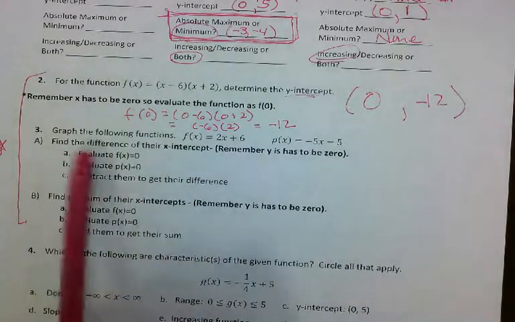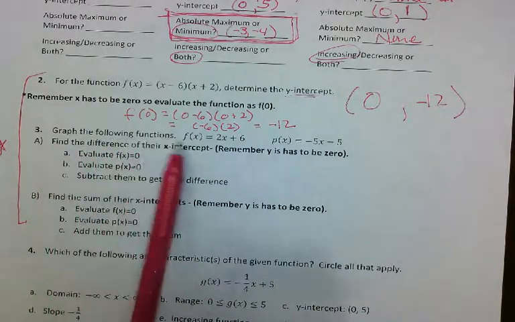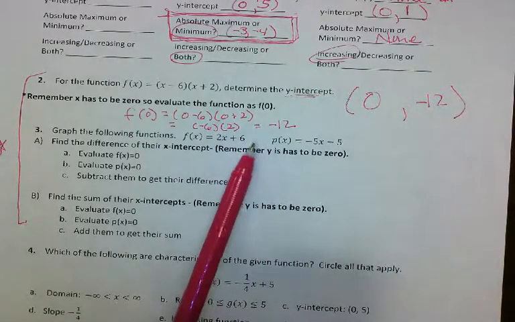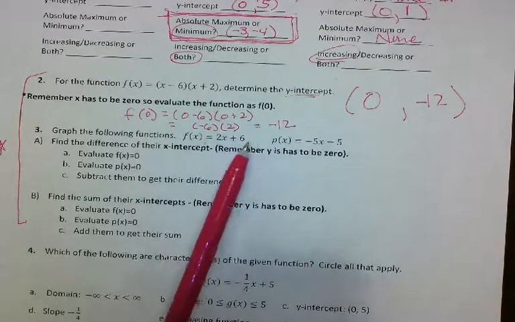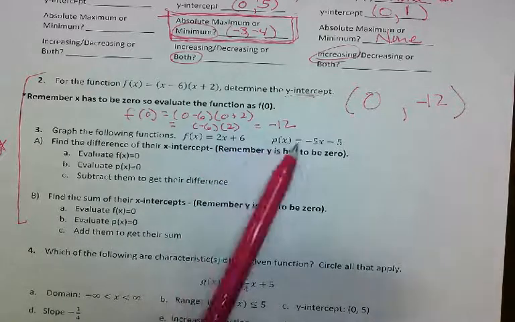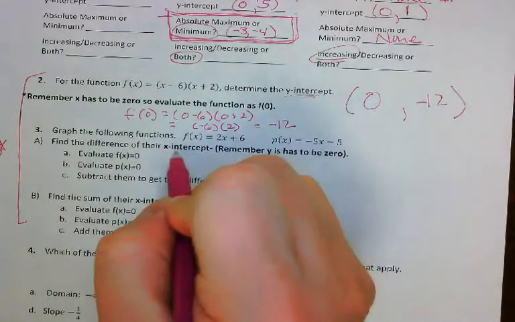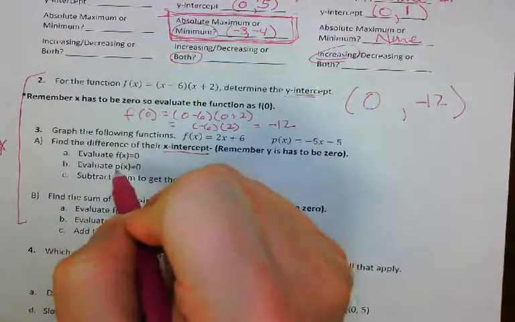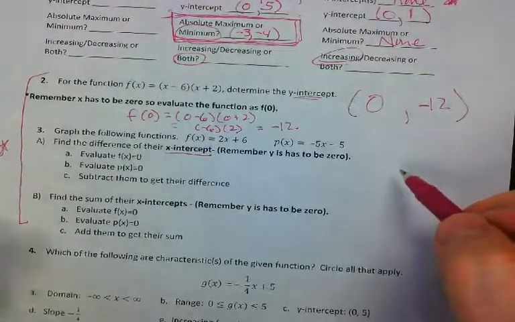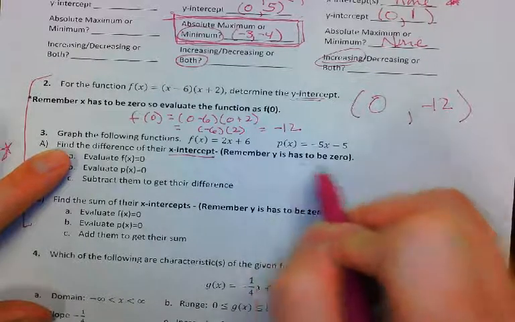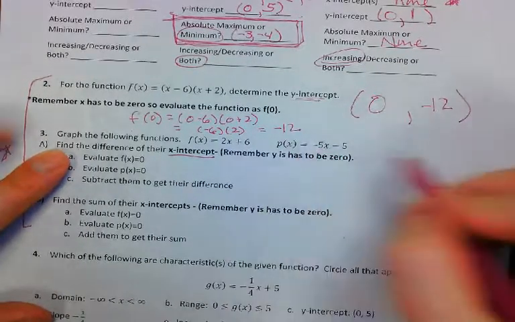So, for problem number 3, it does say graph the functions, right? Are you guys okay with putting those in your calculator and graphing them? They're just straight linear functions, right? Now, the second one says find the difference of their x-intercepts. Well, I can't find the difference of their x-intercepts until I find their x-intercepts, okay? If I'm looking for their x-intercepts, y has to be 0.